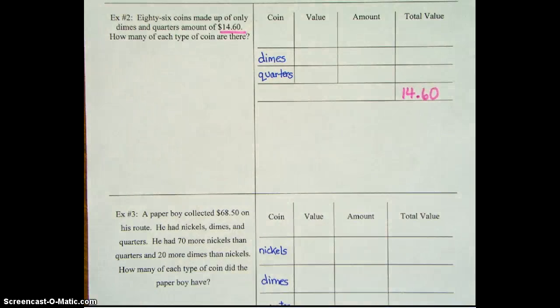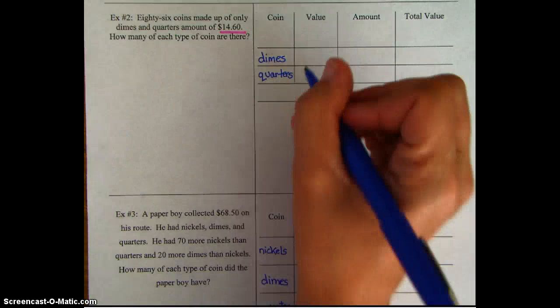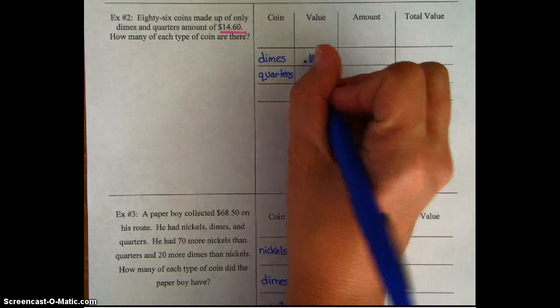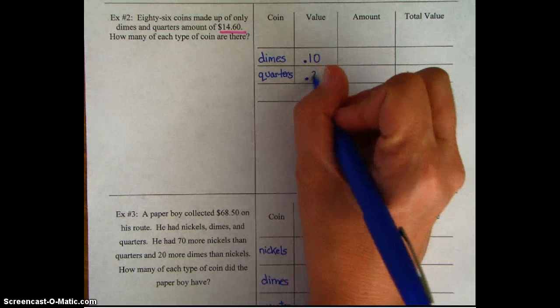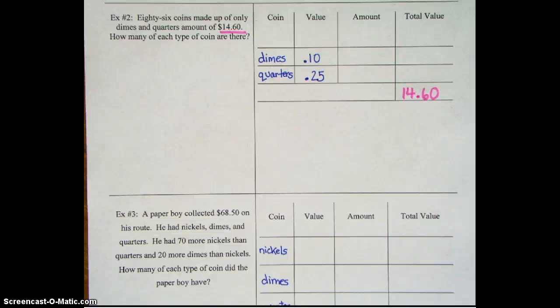It says you're limited to dimes and quarters. The value of a dime is 10 cents, and the value of a quarter is 25 cents. This problem's a little bit different than the other one, because we only know how many total coins we have. It doesn't say that there's an equal number of dimes and quarters.